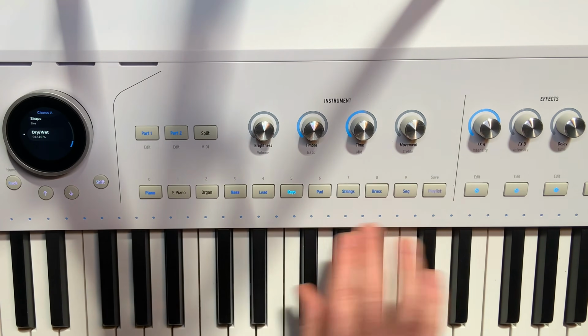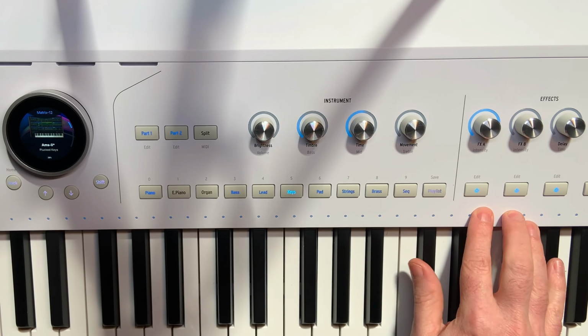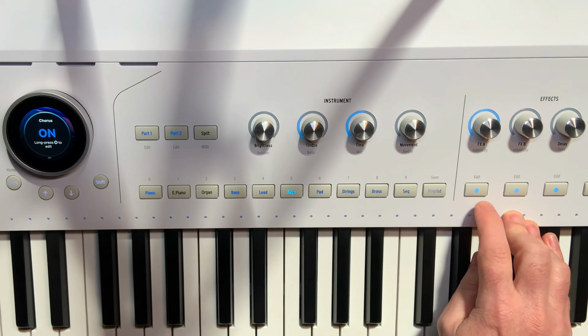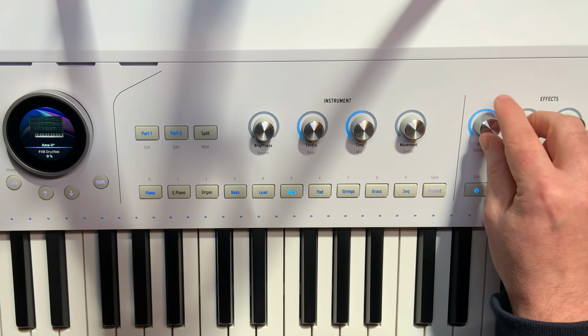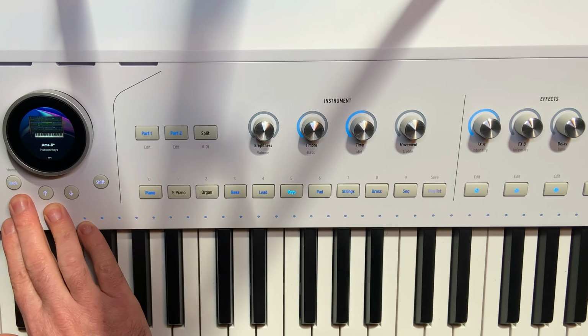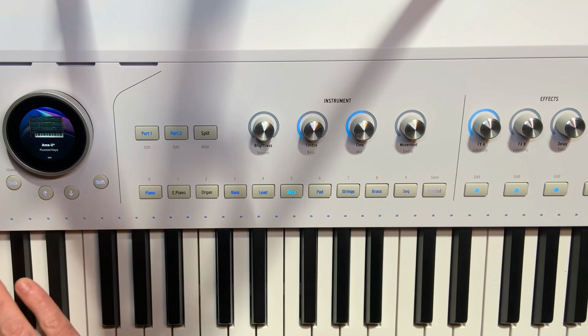If I'm happy with everything there, I can go back to my home screen, look at the preset again. Just turn off the effect if I didn't want it, if I wanted to A/B it. Happy with that. Maybe I want to adjust the intensity of the effect. So if I wanted a part to be playing when I'm adjusting this, I'll just turn on the ARP actually and just program in something.